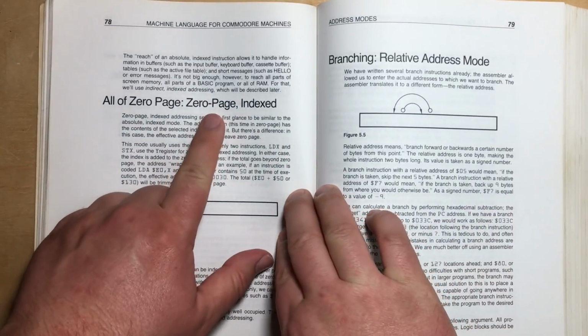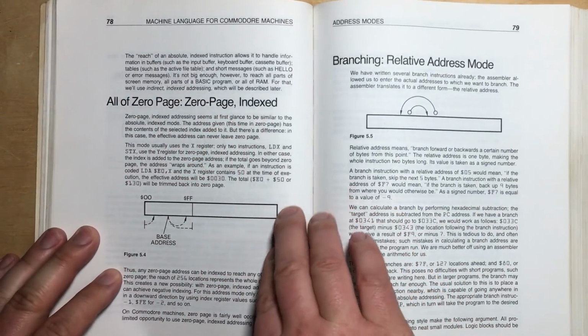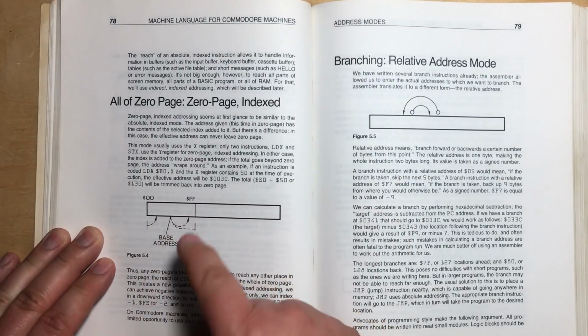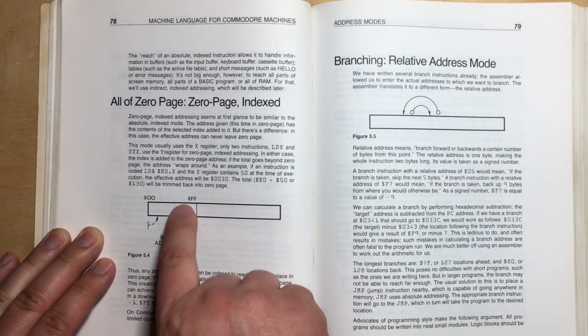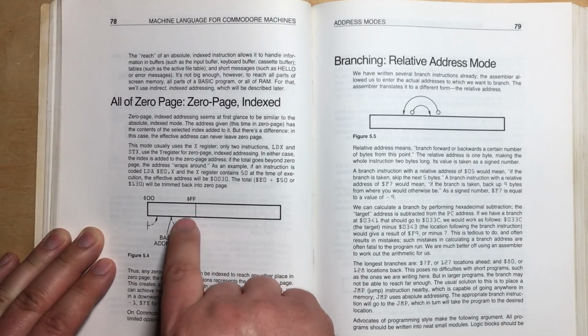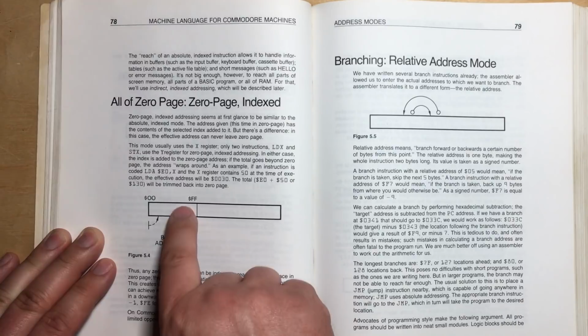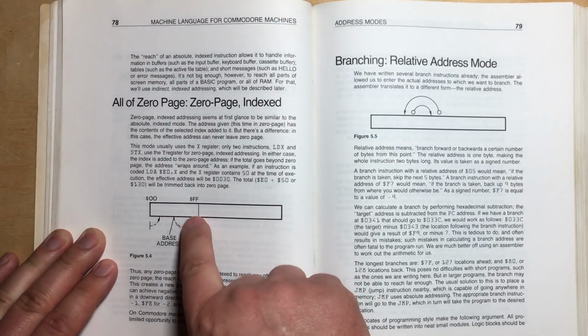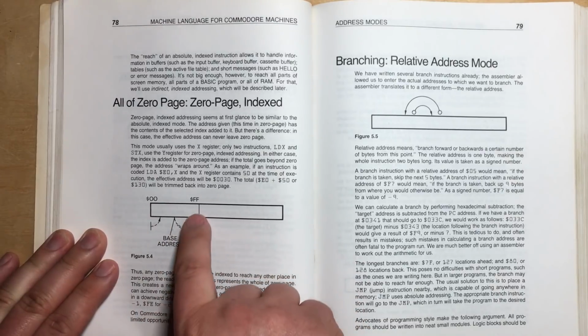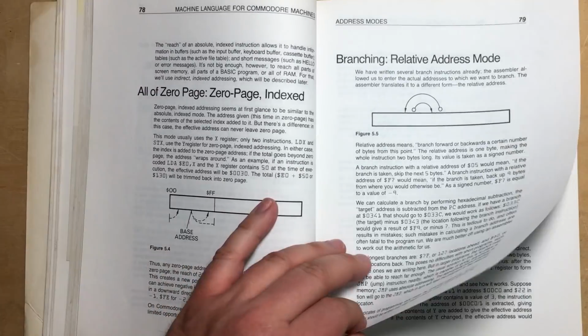Something I've almost never used is zero page index, and it's interesting that it wraps around. I guess I've never tried that, but if you're at a certain address in zero page, right near the end here, and use indexing to add a value that would bring you into the next page, it actually wraps around. And he points out that essentially that's like having negative indexing.